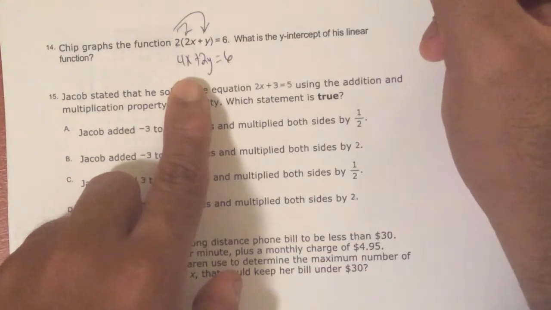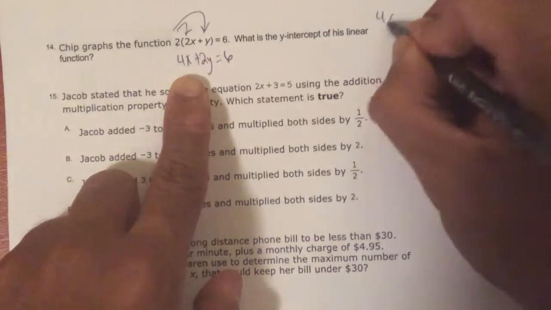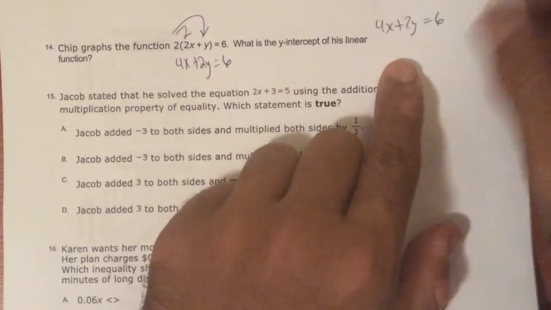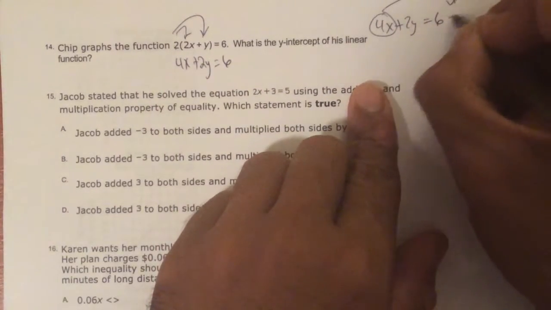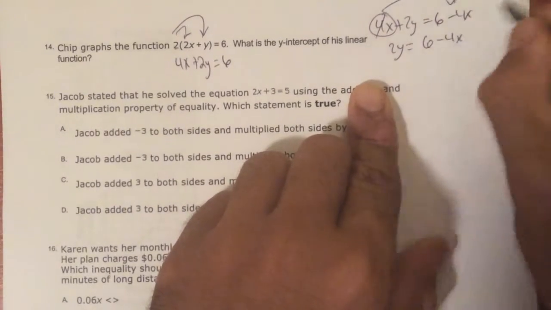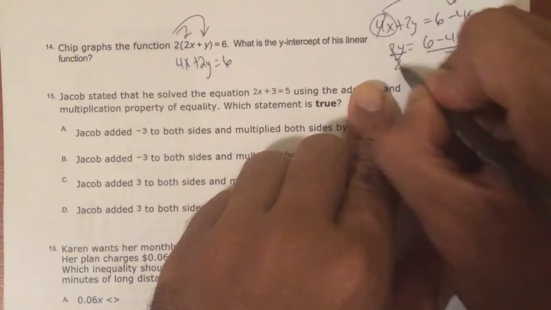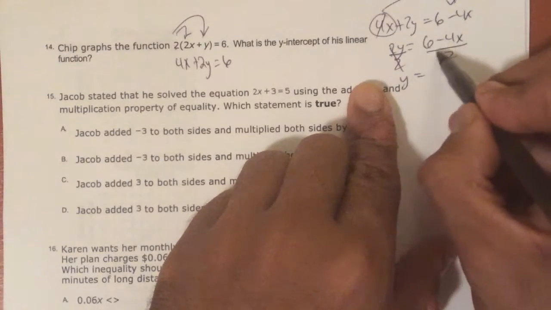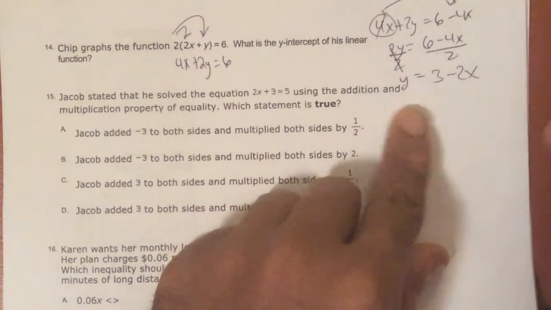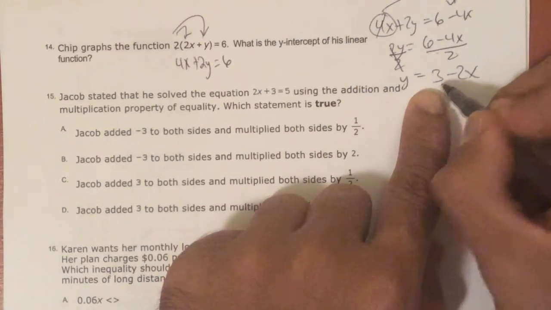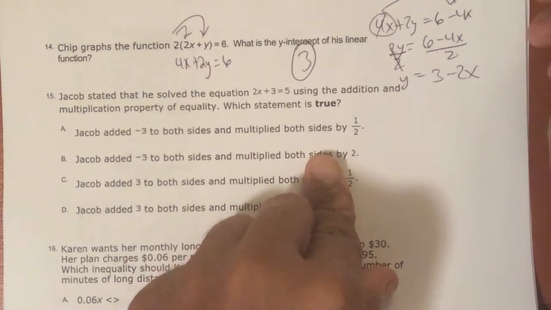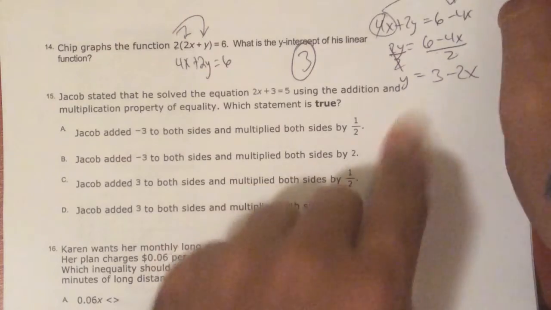Now the next thing I need to do is solve for y. So I'm going to write my equation over here and go from there. First thing I need to do is move the 4x. So I'm left with 2y equals 6 minus 4x. Then I'm going to divide by 2. Now I'll simplify. 6 divided by 2 is 3. Negative 4x divided by 2 is negative 2x. So what's my y-intercept? 3. My answer is 3 for this problem, because it's the number without the x.